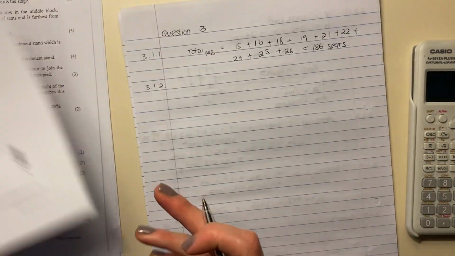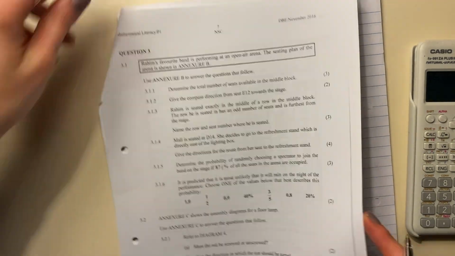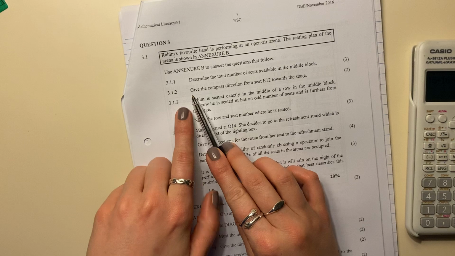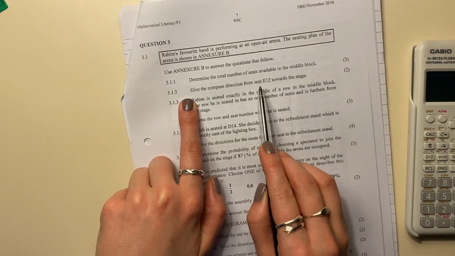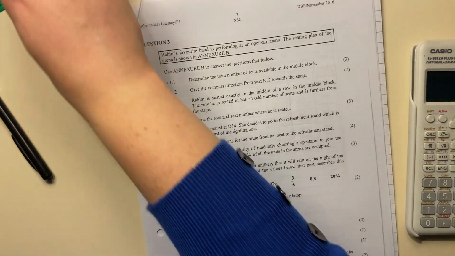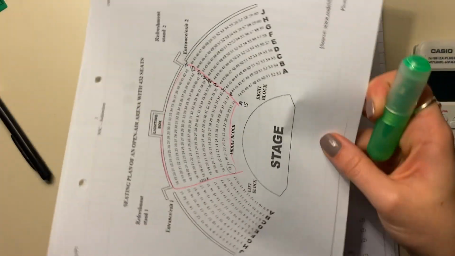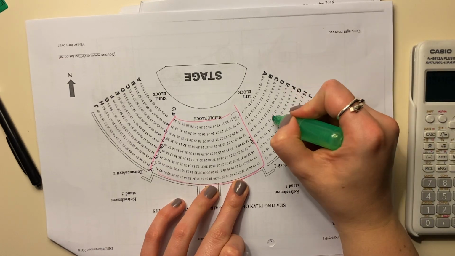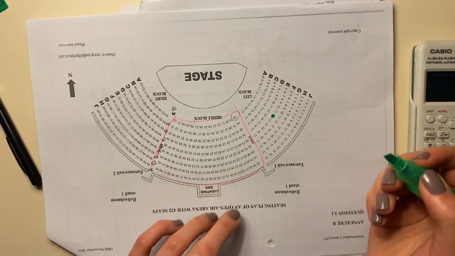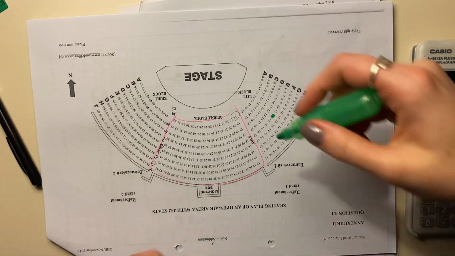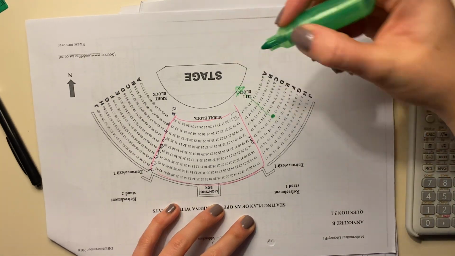Oh, wait, that's not the question. Here's the question. Oh, no, it doesn't say determine. It says give. Give the compass directions from seat E12 towards the stage. So it's basically saying you sit in E12, and if you're looking at the stage, what direction are you looking at? I'm going to do it this way because here's E12. There's E, and then you here. Oh wow, I messed that up. That's E12. Then basically you're looking at the stage, so you're looking in that direction there.